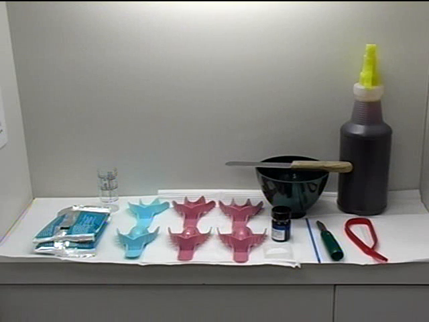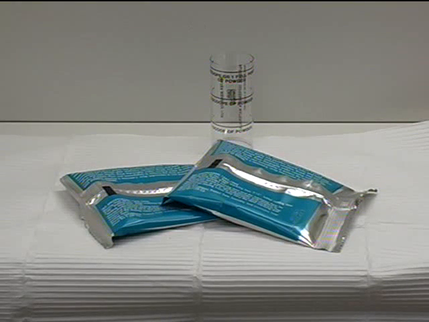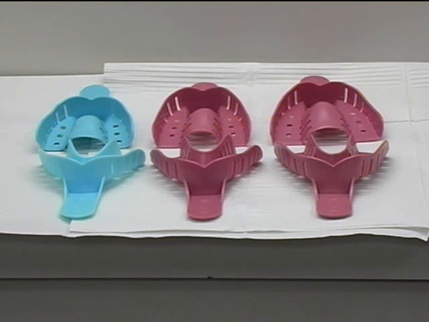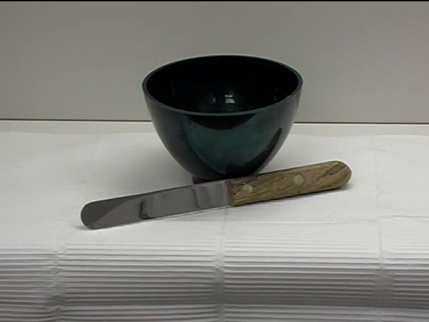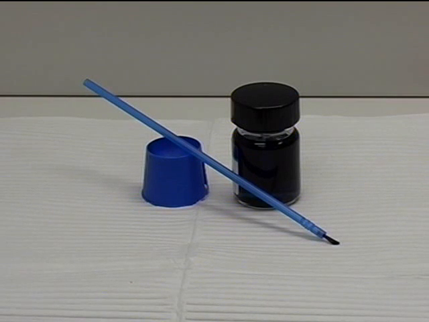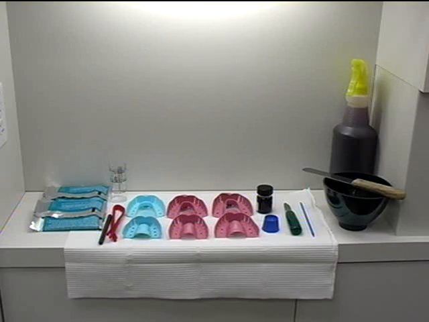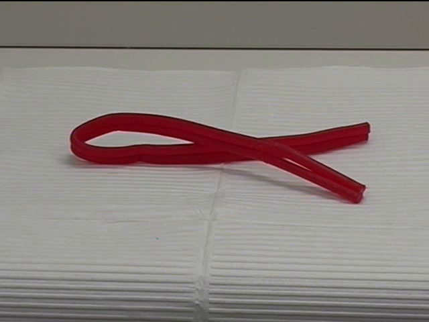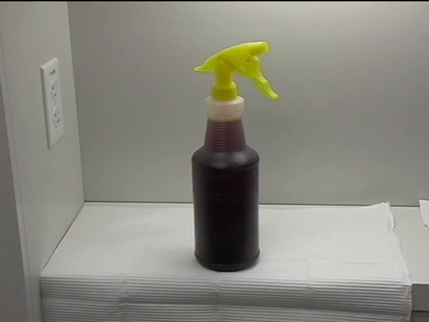Step 1. Materials needed. The required materials include alginate powder, either in bulk or in a pre-weighed sealed package, a water measure, maxillary and mandibular impression trays, a rubber bowl and spatula, tray adhesive, a small dish, a small brush, a lab knife, rope wax, and disinfectant spray. For this demonstration, we will use Vescadine disinfectant.